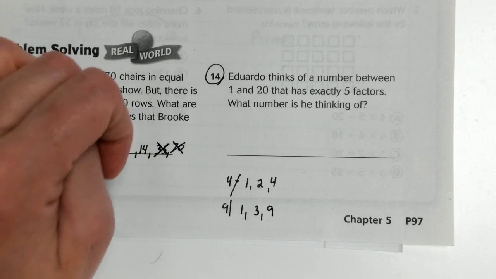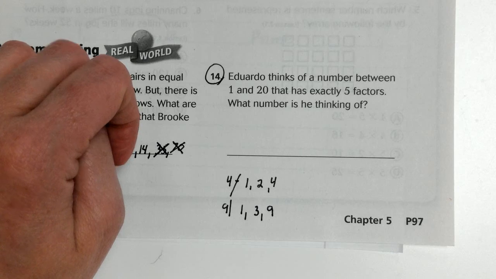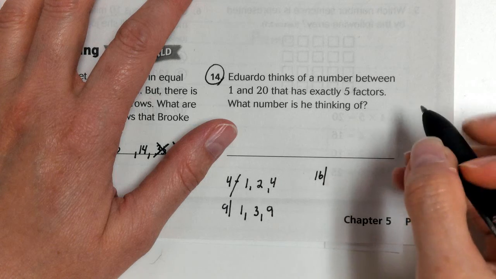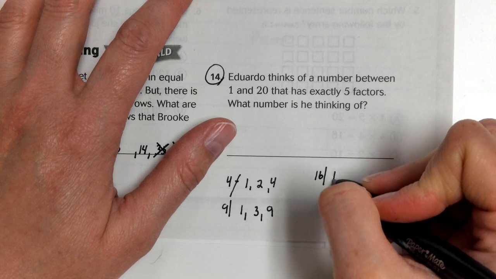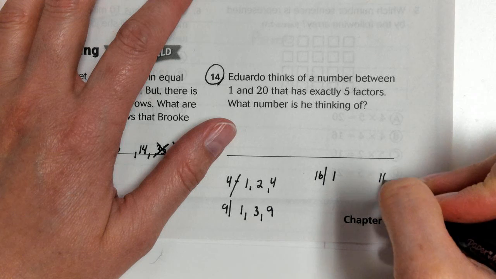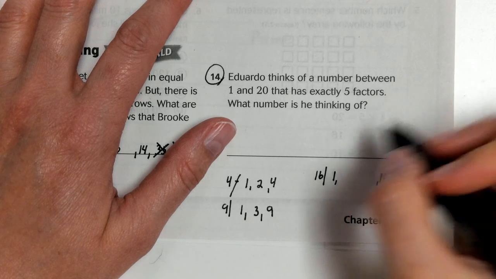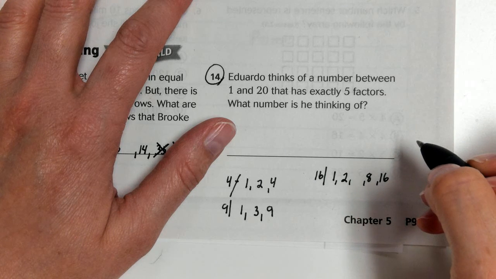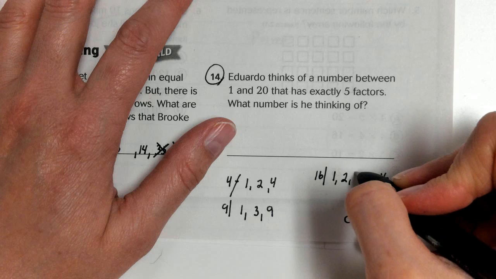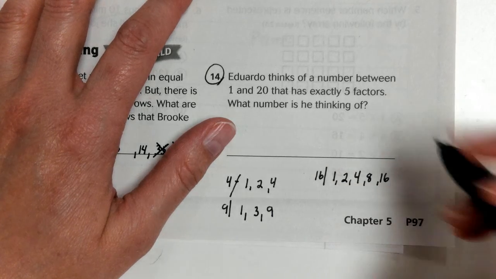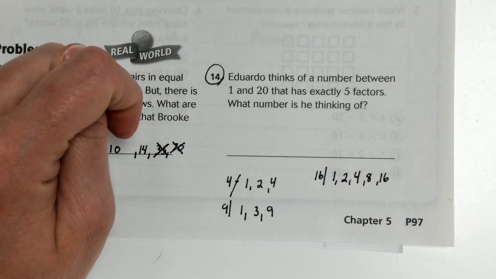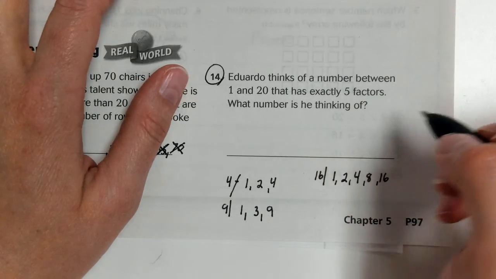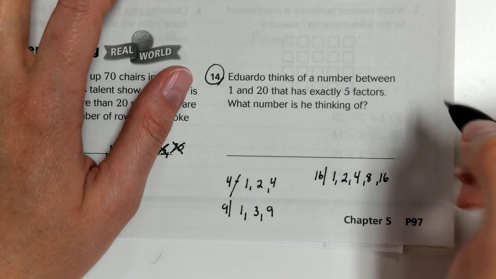All right. What's 4 times 4? 4 times 4 is 16. Okay, so let's check the factors of 16. How many factors does 16 have? Well, it has 1 and 16. 2 and 8. And then 4 times 4, right? How many factors does 16 have? 5 factors. So what is the number Eduardo is thinking of? 16.